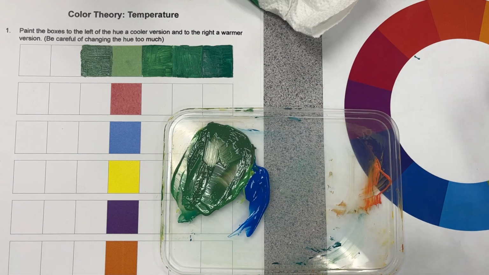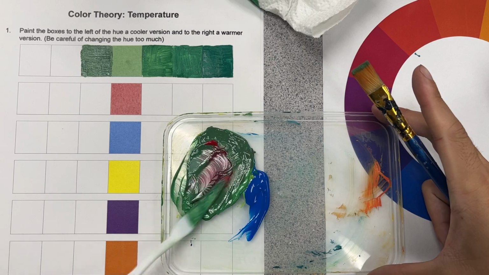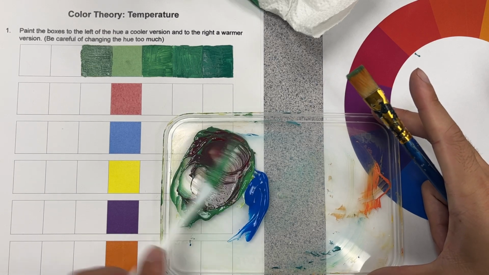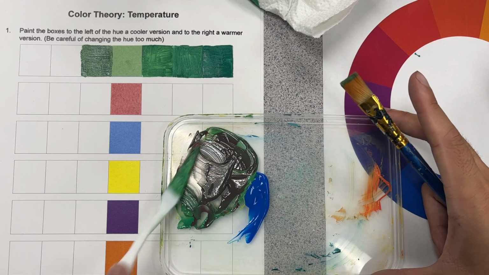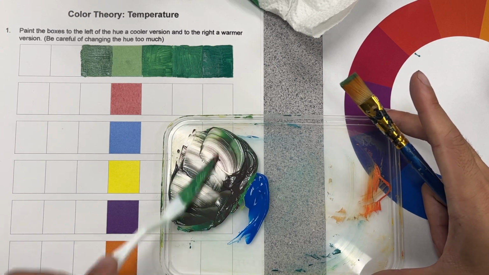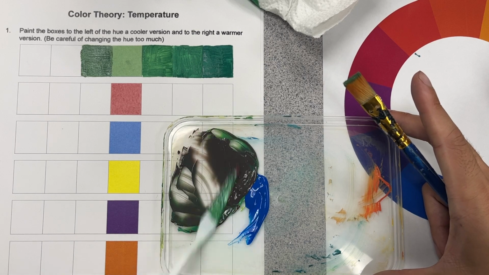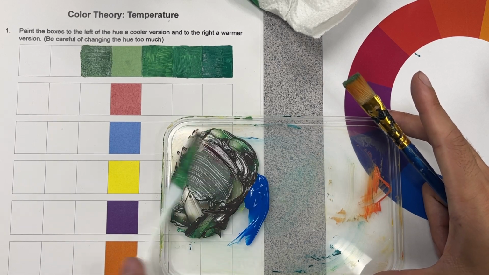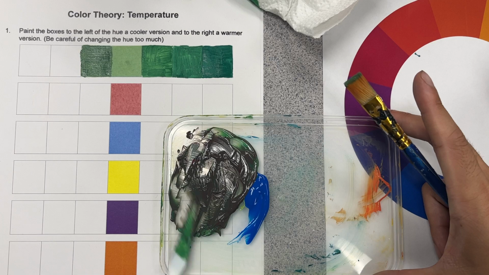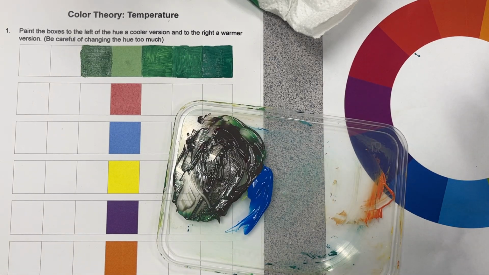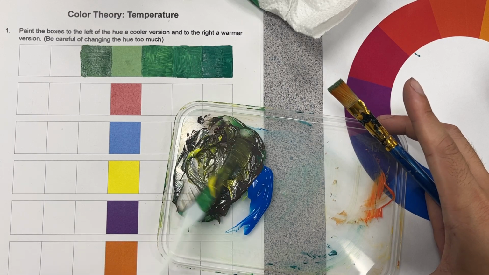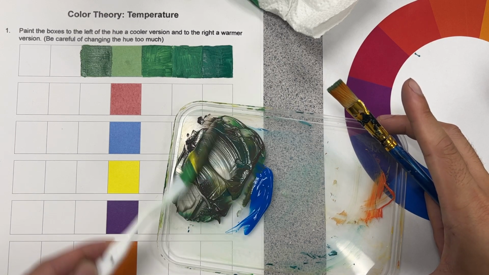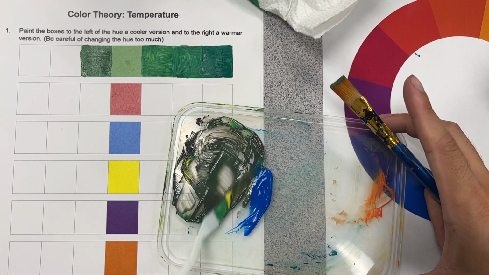Now I'm gonna add a little more red. That might have been a lot. Yep, that was a bit too much. Hopefully I can recover it. It's starting to become a brown at this point. So yep, it turned into brown. So that happens, right? Like I said, that's what we don't want. So I'm gonna grab some yellow and some of this blue and then bring it back to a green.